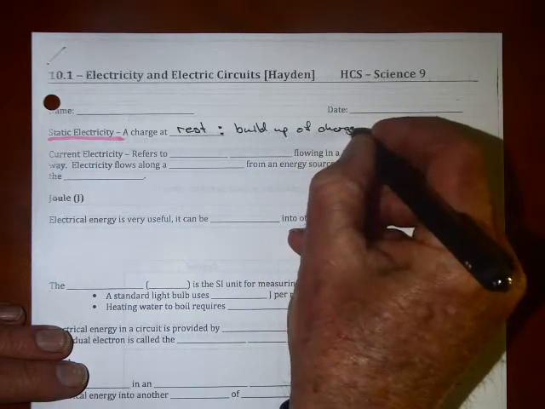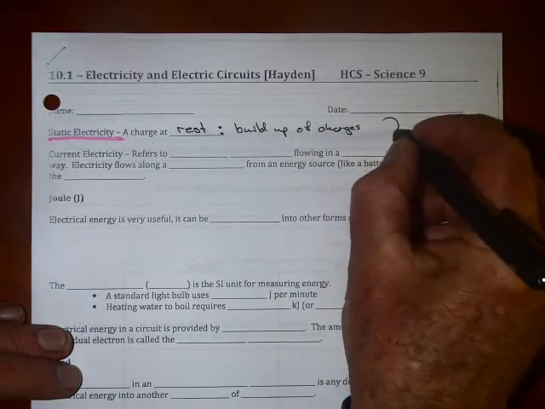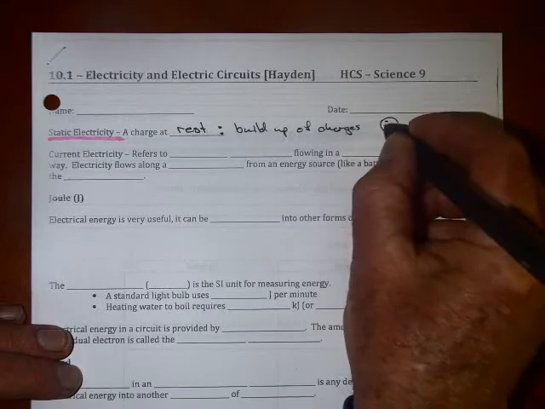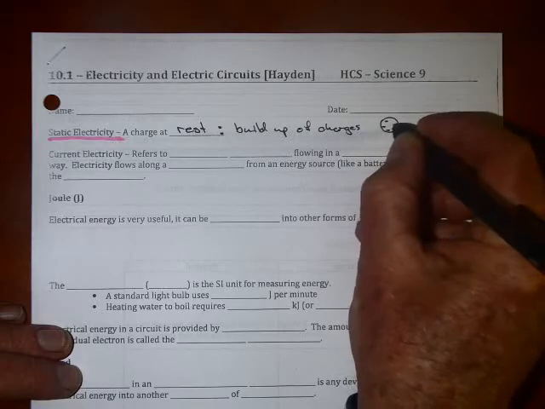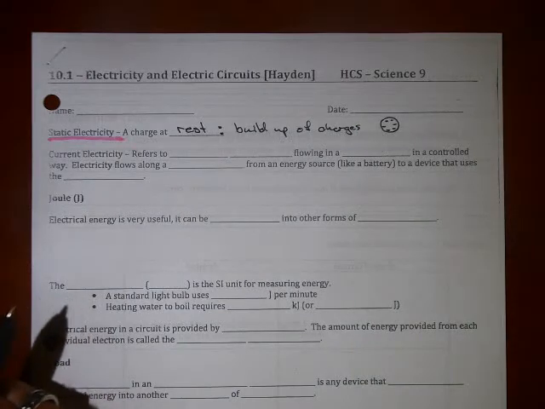So charges accumulate on, say, an object. So electrons, an imbalance of electrons building up on an object, for example.